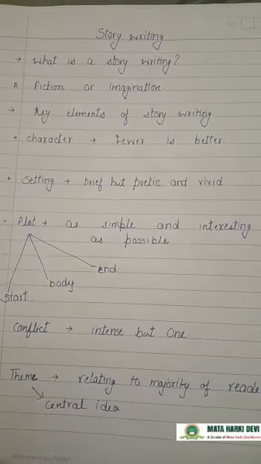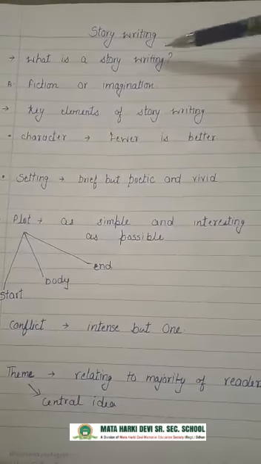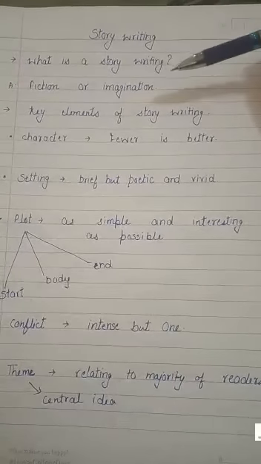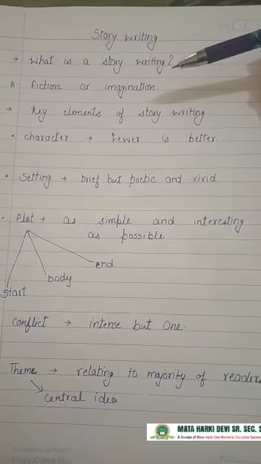Good morning, students. Our topic today is story writing. In this session, we will talk about what story writing is and how to write a story.